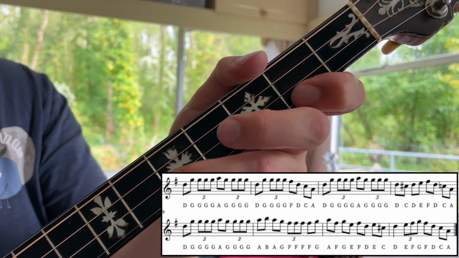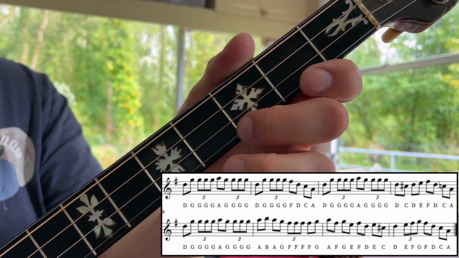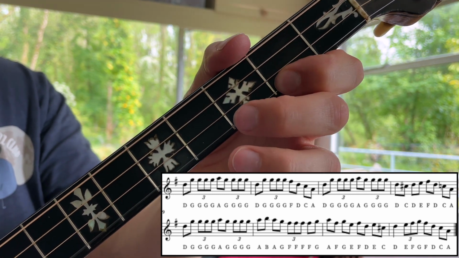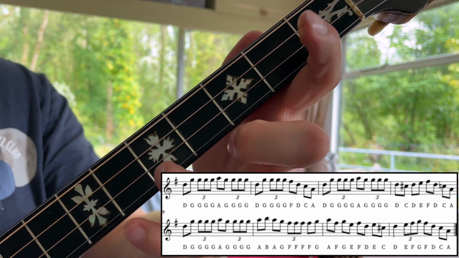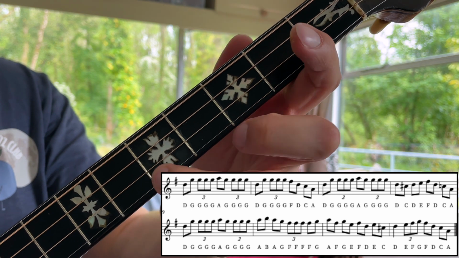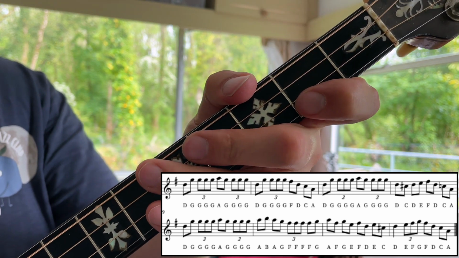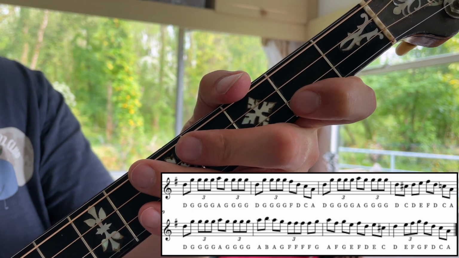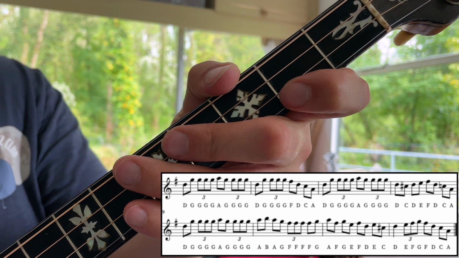Then we're on the bottom line. So rather than, we're going to treble the A. So the A, B, A turns into an A treble, and the F, E, F turns into an A treble. So the only single quaver notes are the G's.